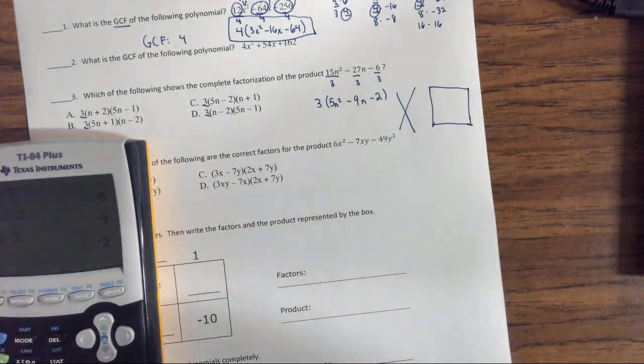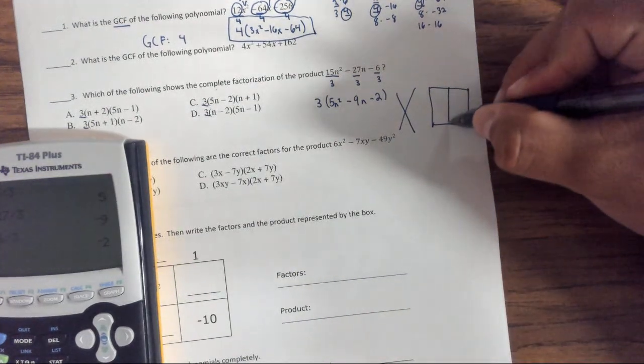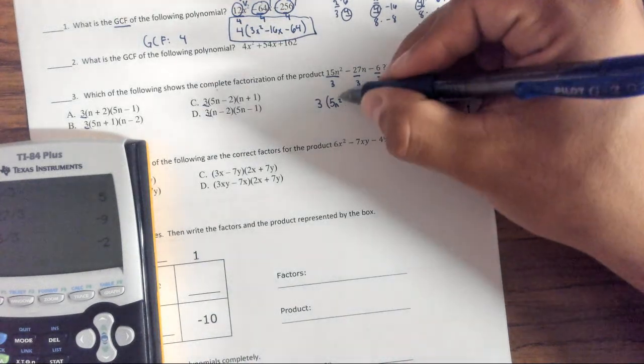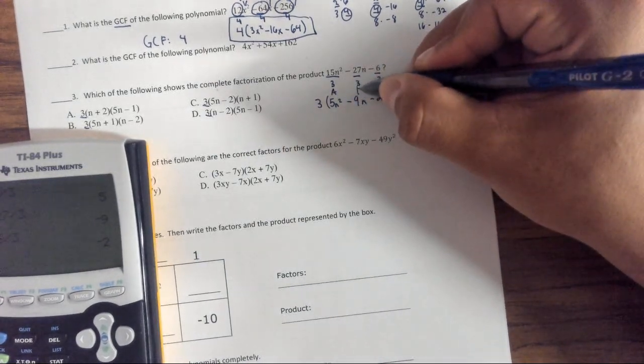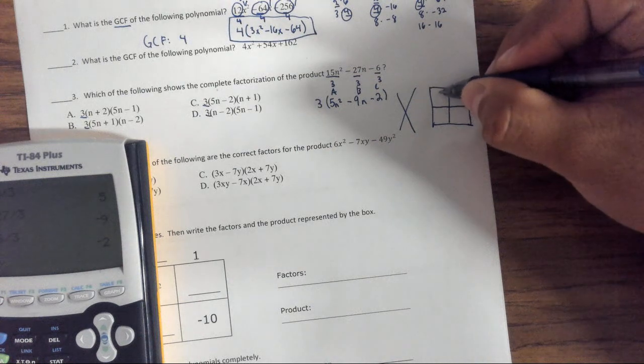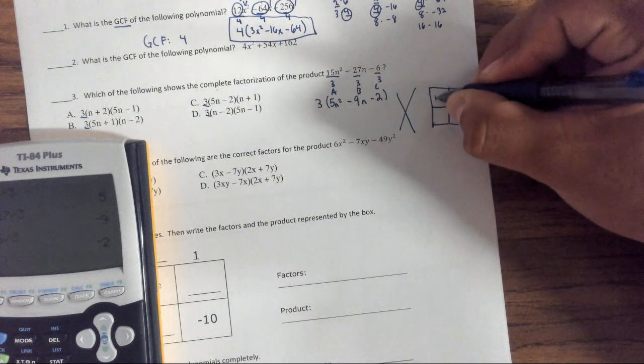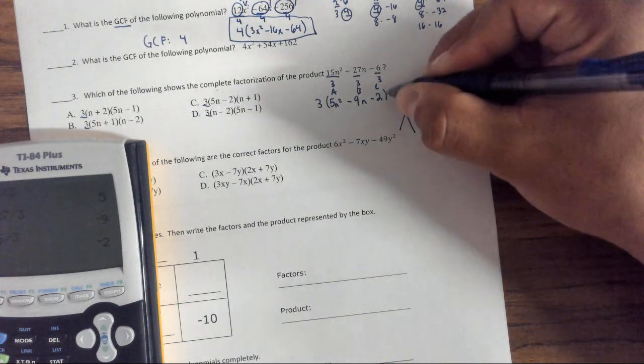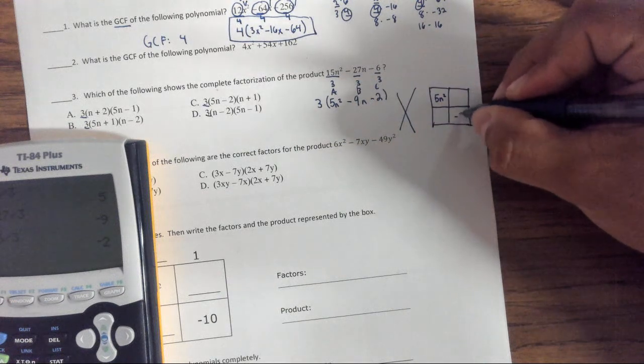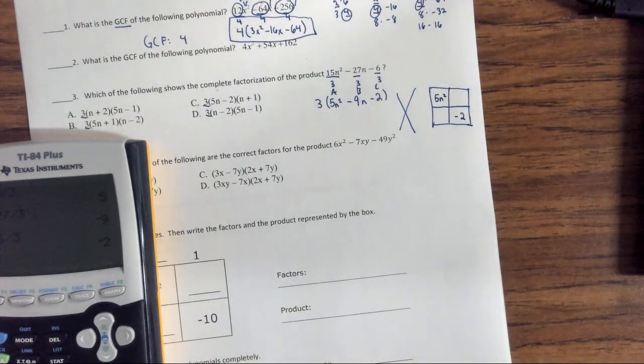And again, I'll set this up for you guys, and you guys can solve the rest of this. When we set up the X box, if we label this A, B, and C, the first thing is my A term goes in the first box. My C term, or my last term, goes in the last box. Again, make sure that you put it in there with the sign.